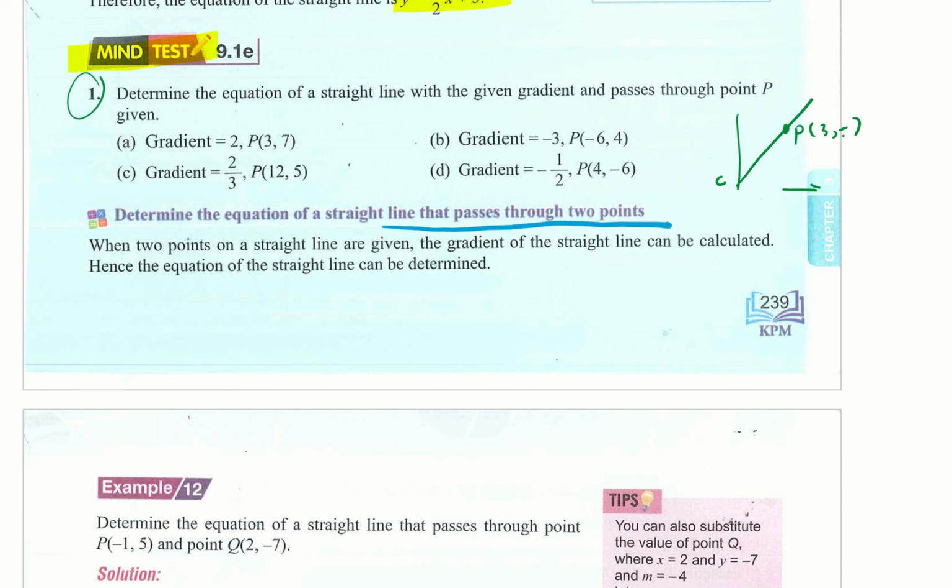Just now we learned with 1 point and 1 gradient. For the next class, we are going to determine the equation given 2 points. Given 2 points means that maybe you have P and Q. So P, your coordinate is x1, y1, while Q is x2, y2.